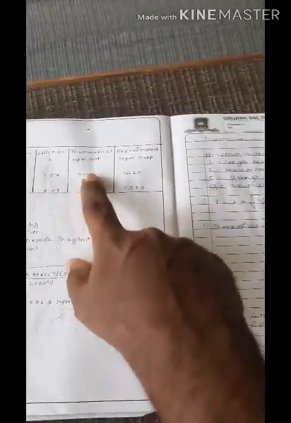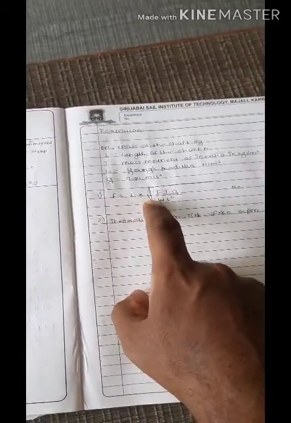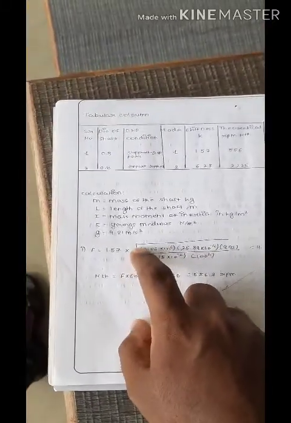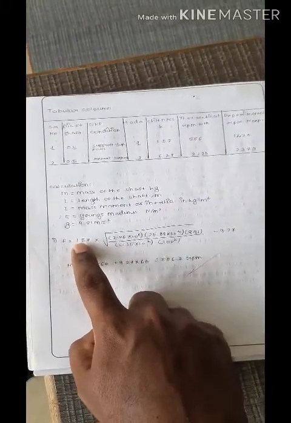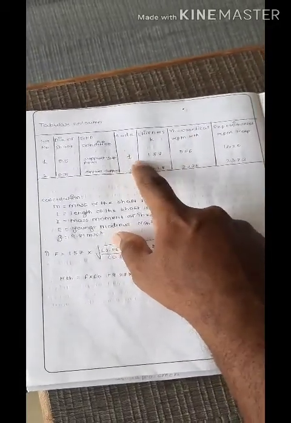We have a formula to calculate the theoretical RPM: f equals K into root of EIg upon WL^4. Substitute the values of the first reading, first mode of vibration.